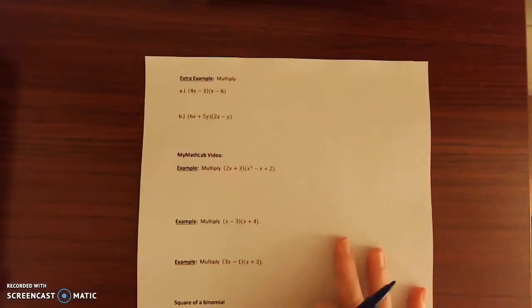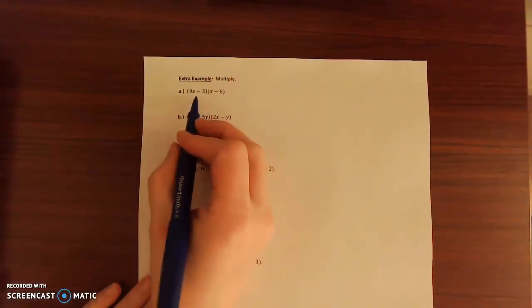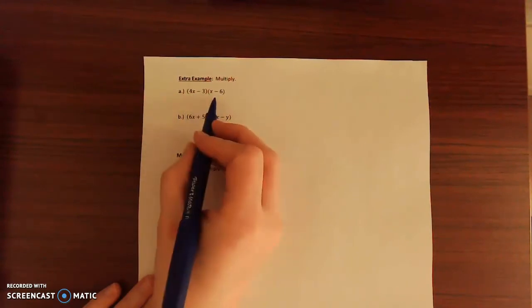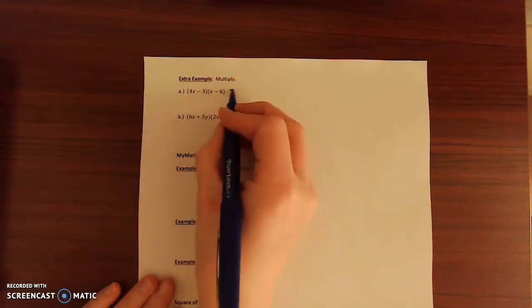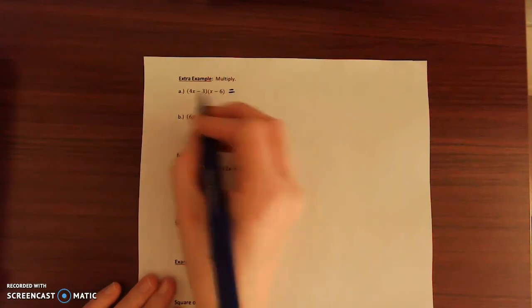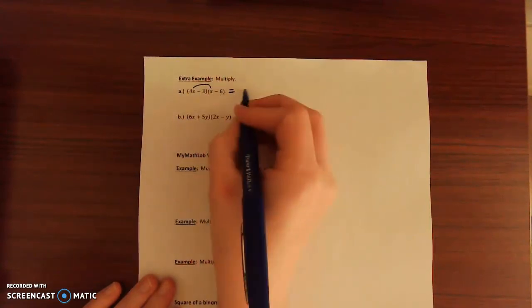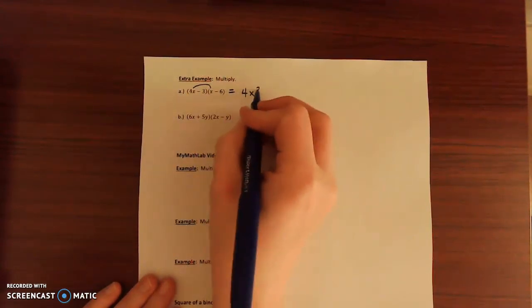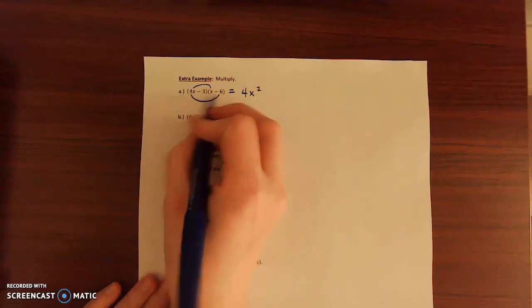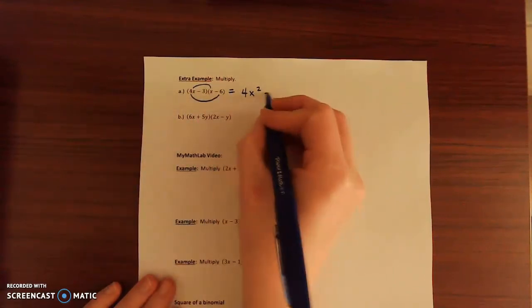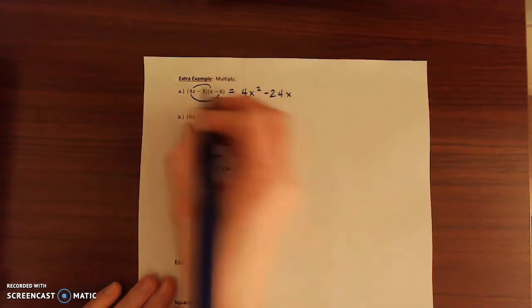All right, so last example I'm going to do with you guys are these. Notice we are multiplying a binomial times a binomial, so the FOIL method is appropriate. So I would do first times first. 4x times x is 4x squared. Product of the outer, 4x times negative 6, gives us negative 24x.